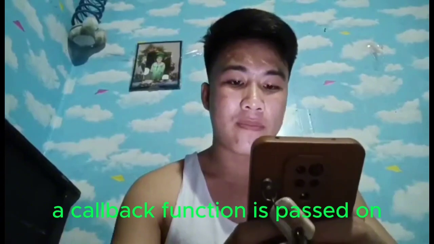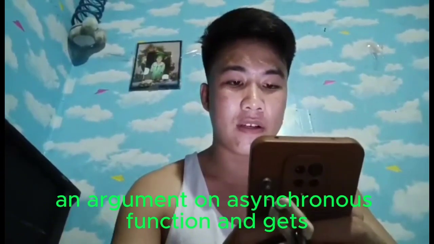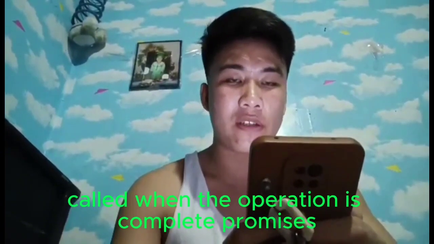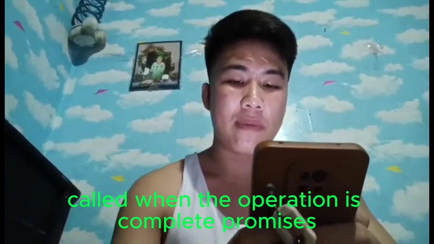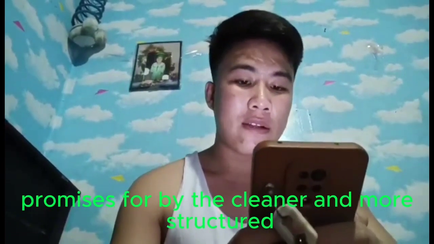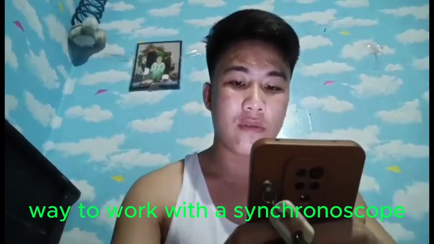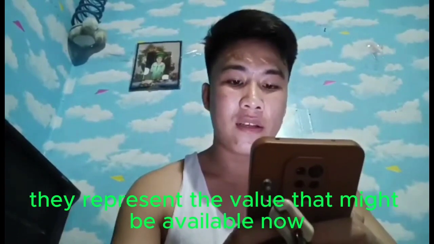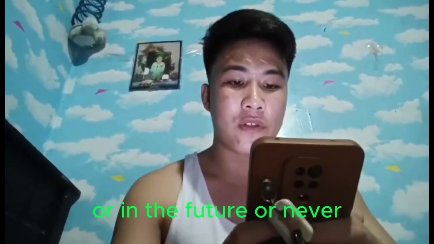A callback function is passed as an argument to an asynchronous function and gets called when the operation is complete. Promises. Promises provide a cleaner and more structured way to work with asynchronous code. They represent a value that might be available now or in the future or never.